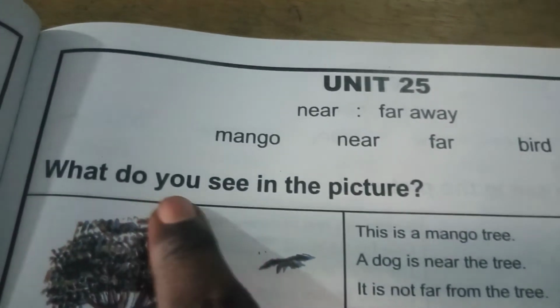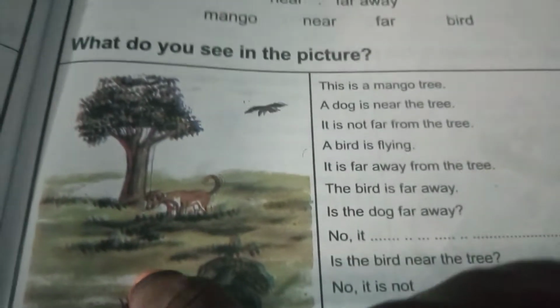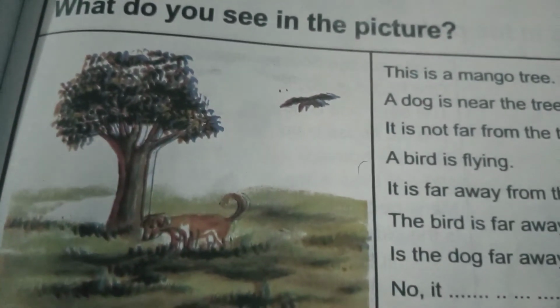What do you see in the picture? So in the picture, you can see a dog, you can see a bird, you can see a tree. Now you can see some grasses on the ground as well. Okay, now let's come to the passage.